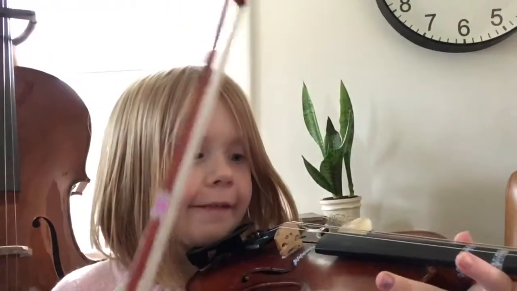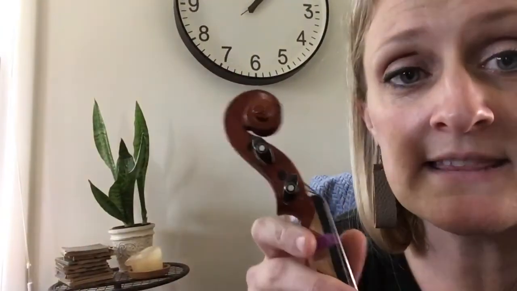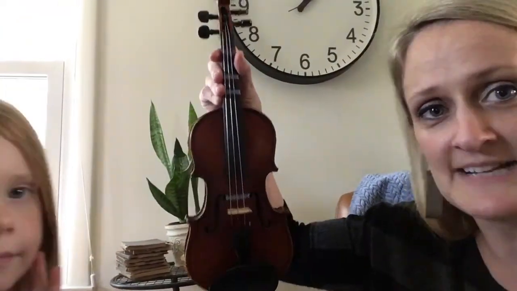All right, so this is called a bow, and the way that most strings produce noise is by friction. And so the bow goes across the string and creates friction. Now, again, talking about lower and longer, thicker and lower, see this little teeny tiny violin? There are these knobs, we call them pegs.